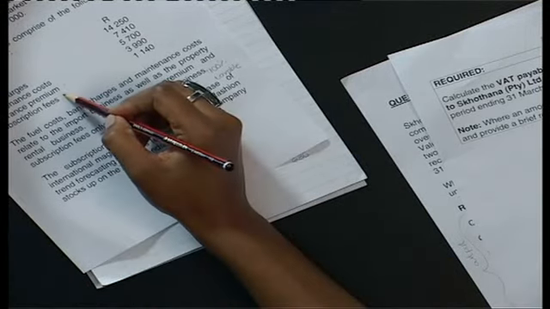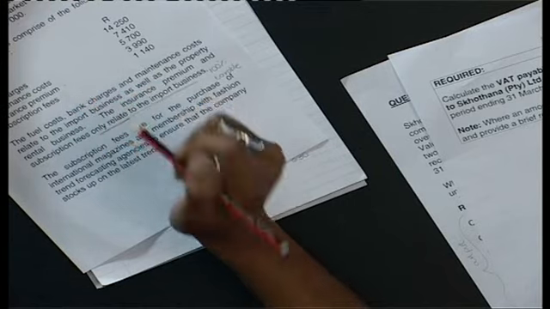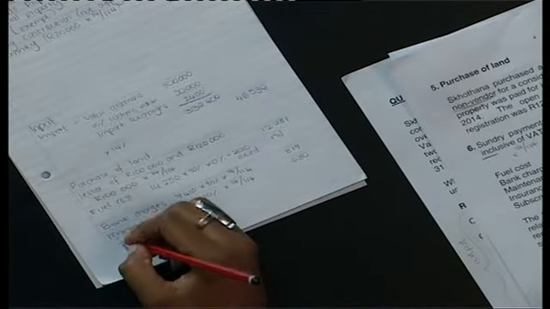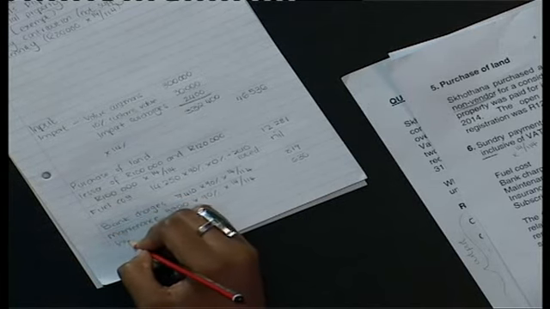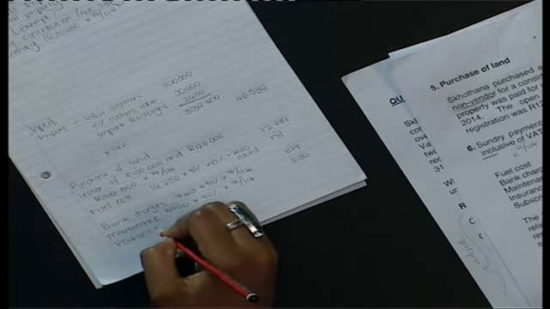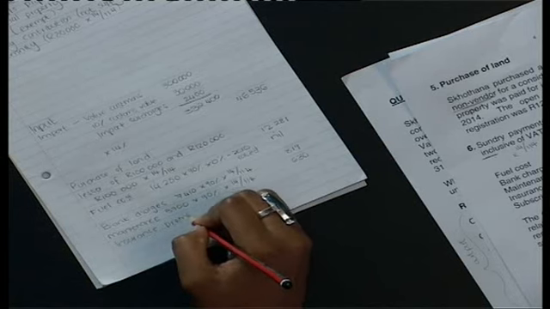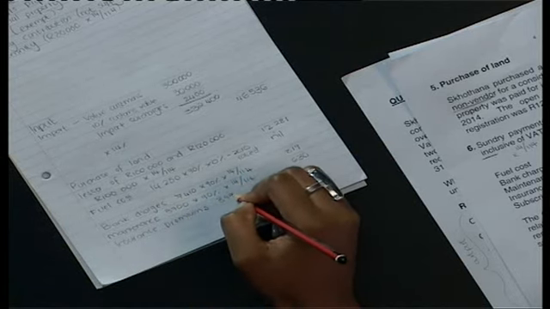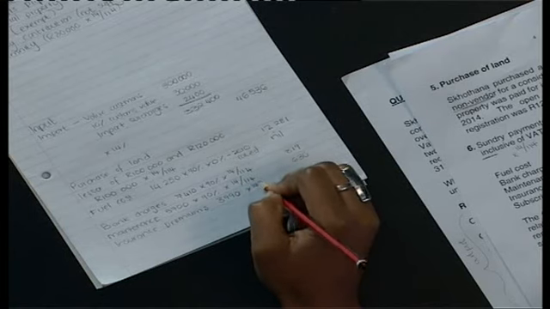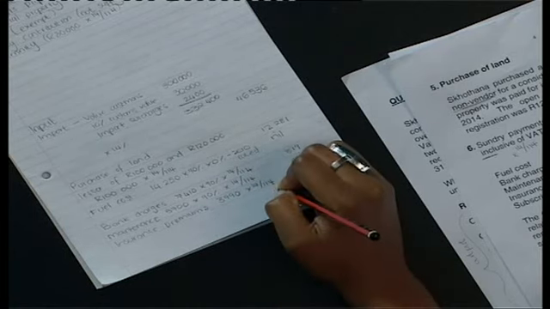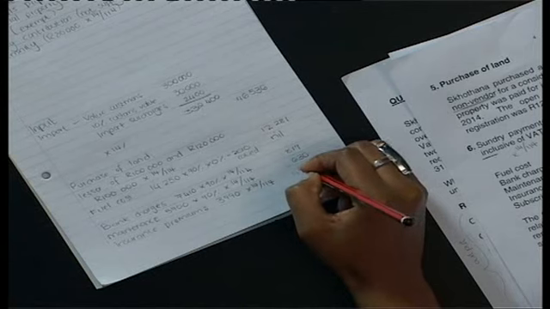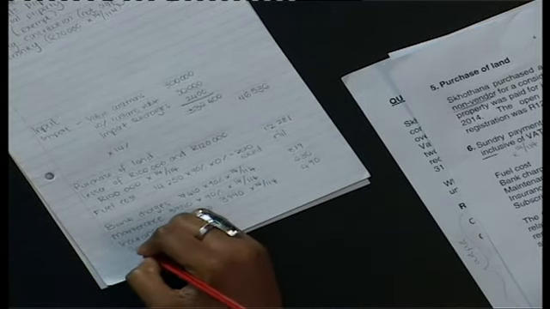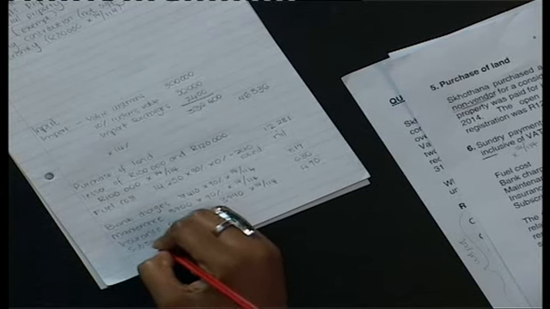Therefore, we will account for input VAT on these amounts. So if you look at the insurance premiums, we'll multiply this by the tax fraction. We do not apportion this amount. And subscription fees.